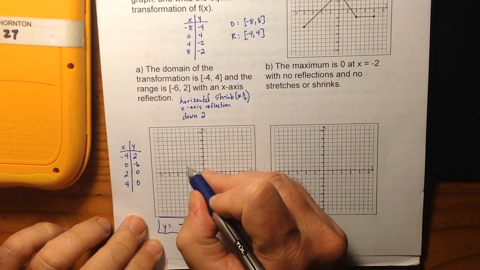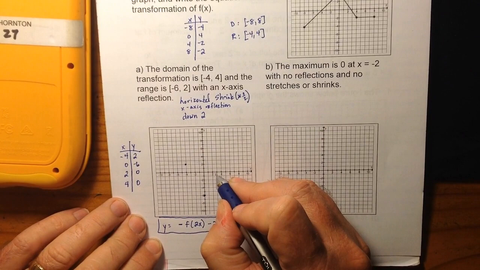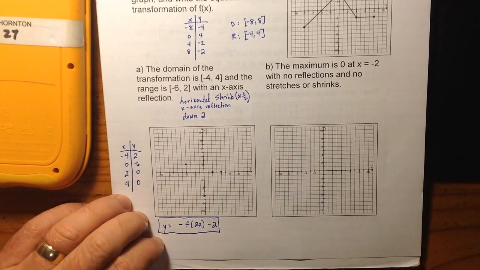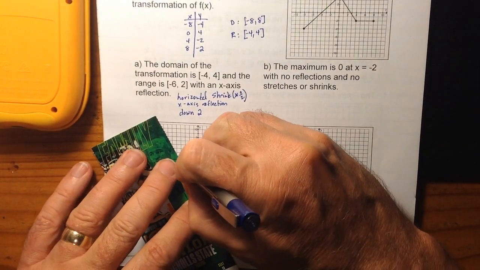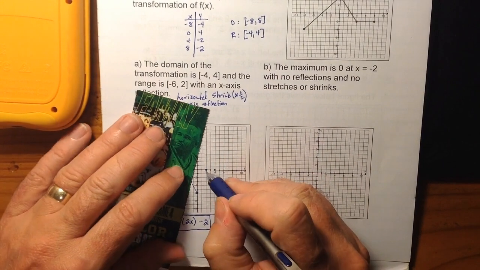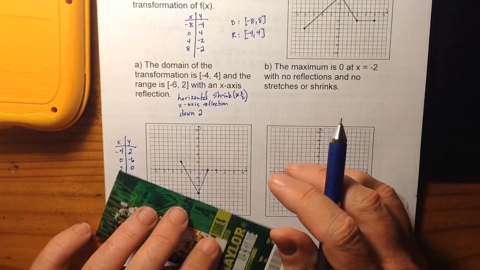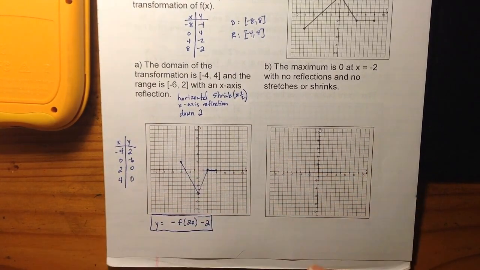So negative 4, 2; 0, negative 6; 2, 0; 4, 0. And let me just draw my lines in here. Okay, and so you can see I have a horizontal shrink, flipped upside down, shifted down 2.